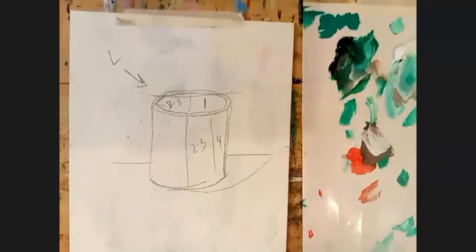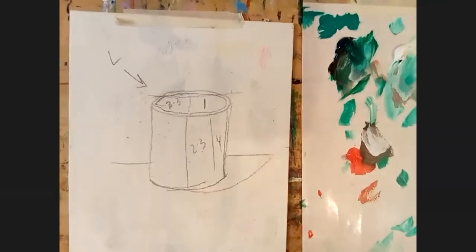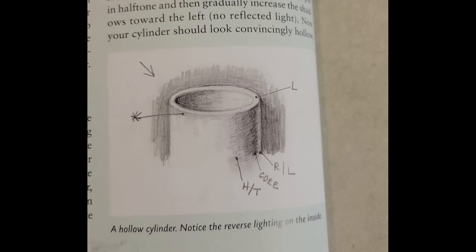So as you're going through, let me send you a picture of this because I find it really helpful to look at it. Where's my book? Actually, take a picture of this cylinder so you can see how the light works. This is absolutely consistent in any situation where the light is doing the same thing. There you go. So you can take a look at that as you're trying to paint it.